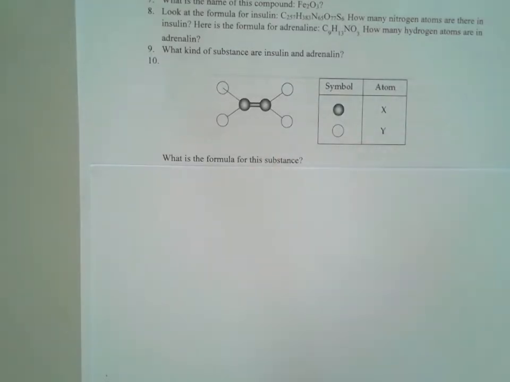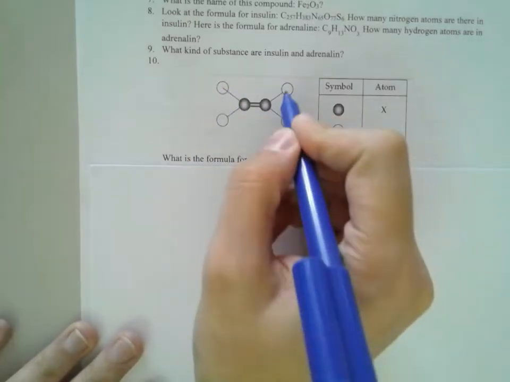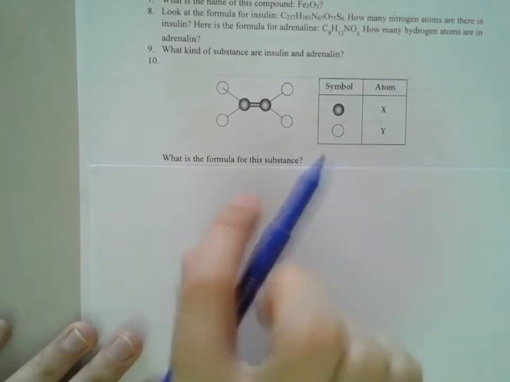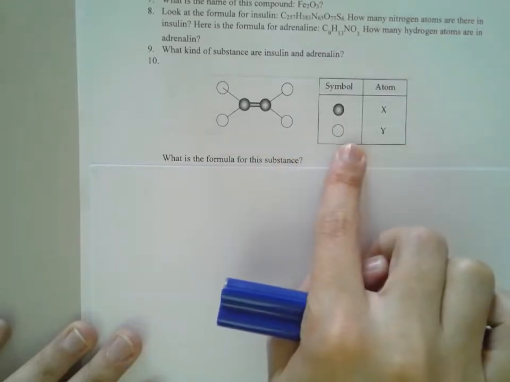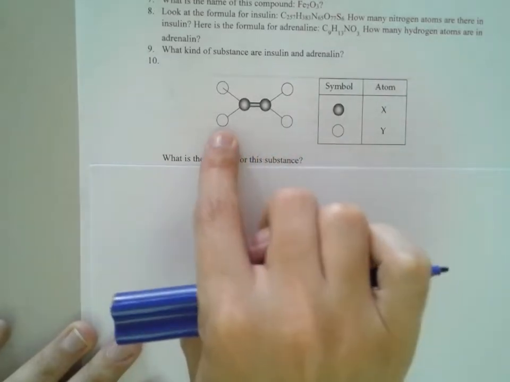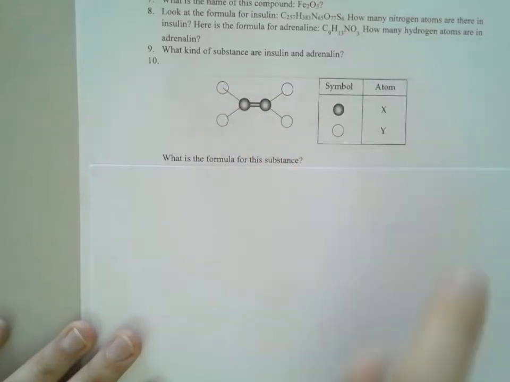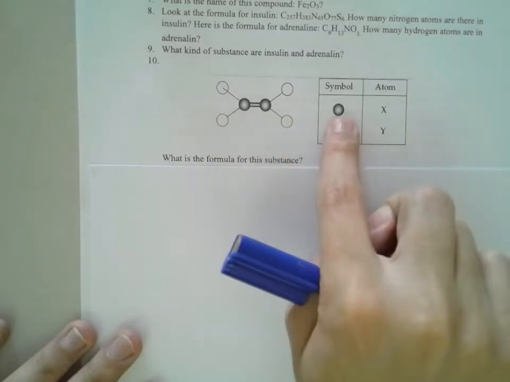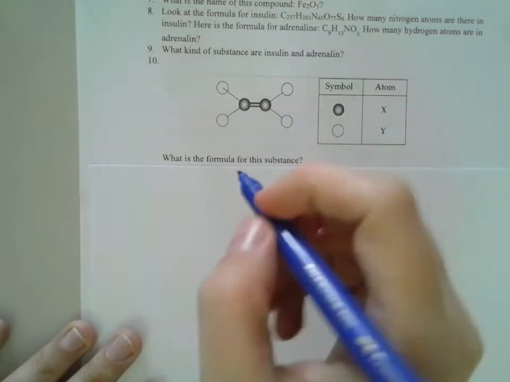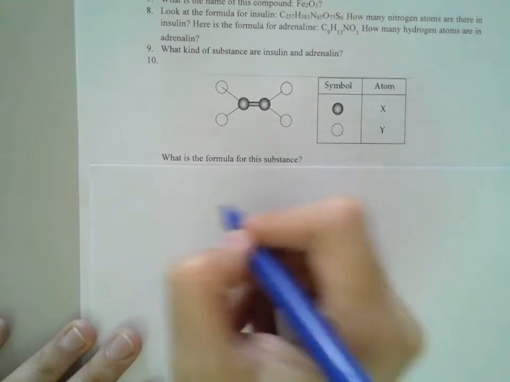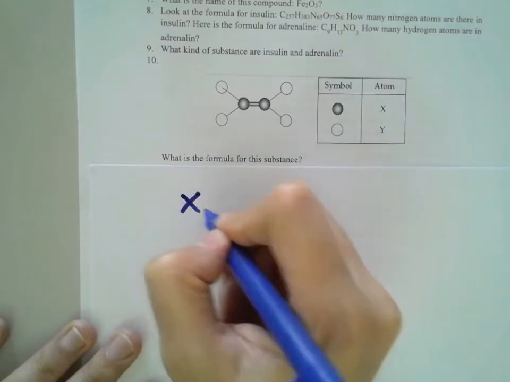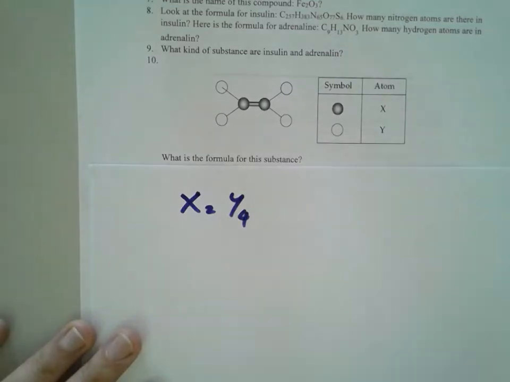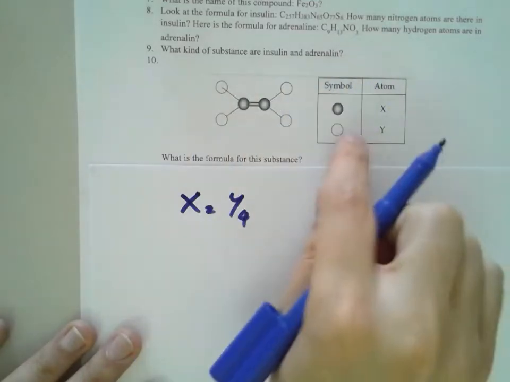So what I need to do is look at the diagram. There are 4 white circles and there are 2 black circles. And then I need to refer to this key here on the side. So as I can see, the 4 white circles indicate a Y and the 2 black circles indicate an X. So the answer for that is X2Y4. It's just a matter of counting the symbols and relating them back to the table.